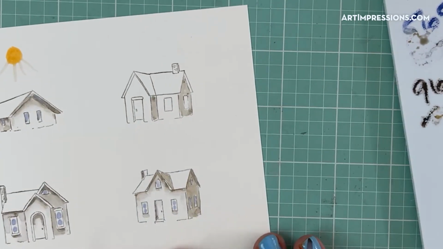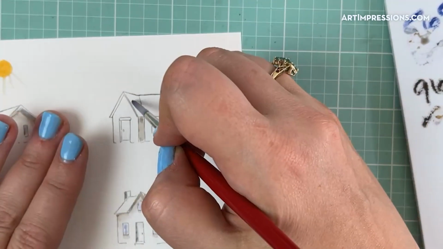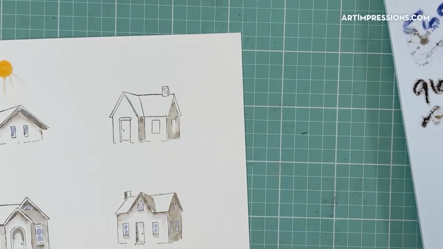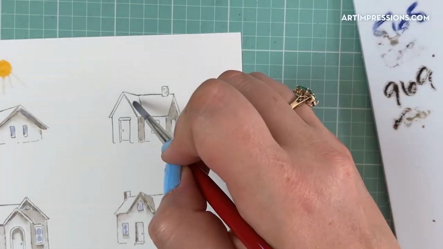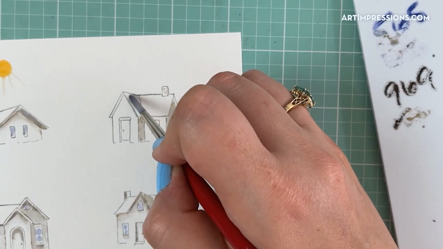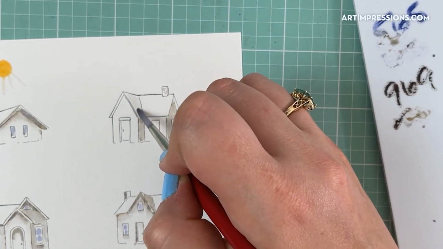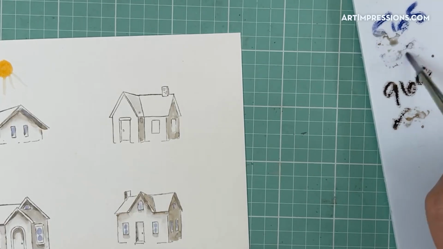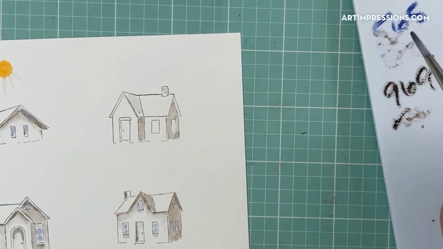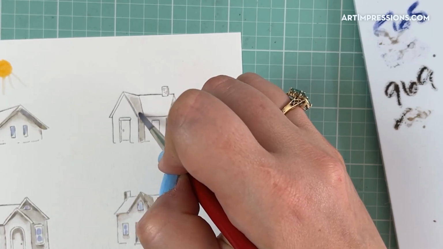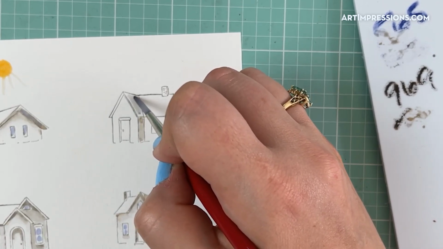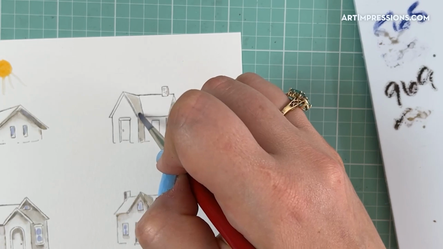Just like that. Okay. And then also the roof, although the roof will be just a little bit lighter, even though it is on that shadowed side, because it's exposed to the sky. So it'll be darker than this side, but it's not going to be as dark as the areas on the walls.